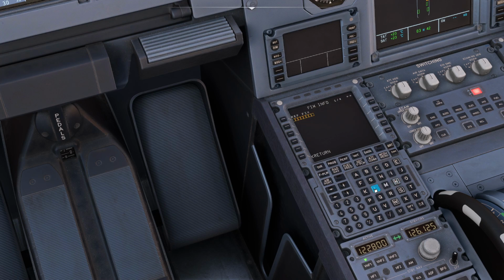Now fix info. We have runway 247, so extending the center line, and the engine out SID point is PBD 01. Good, then we will double check how it looks.